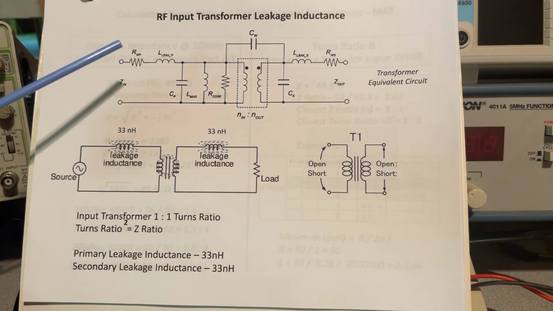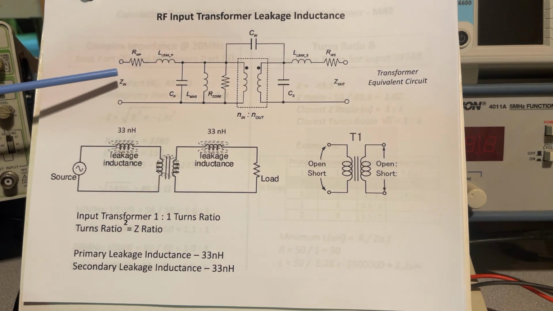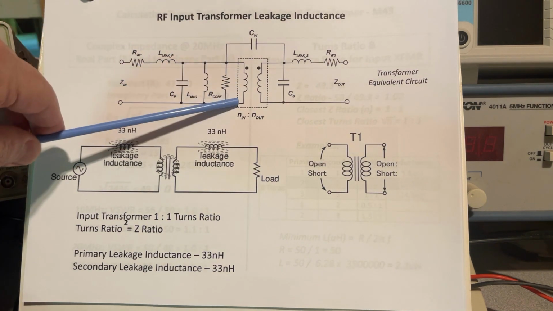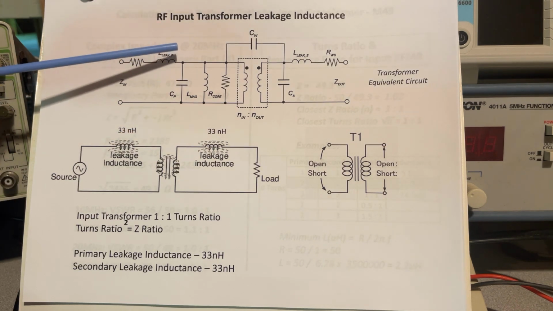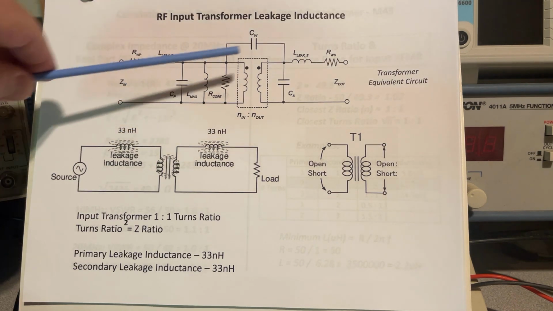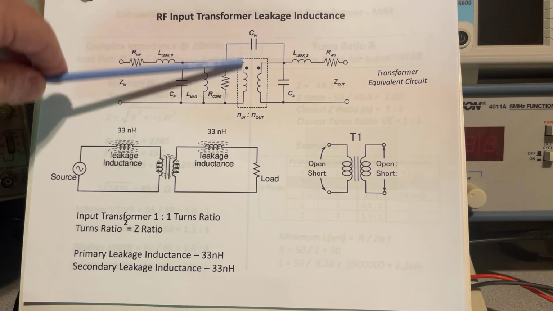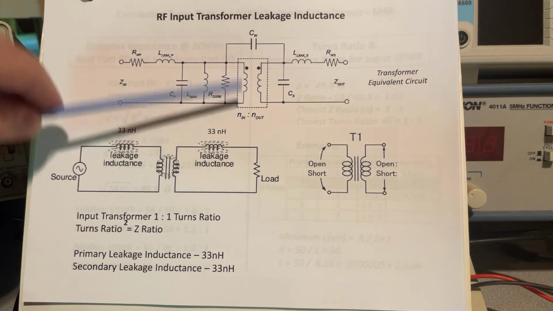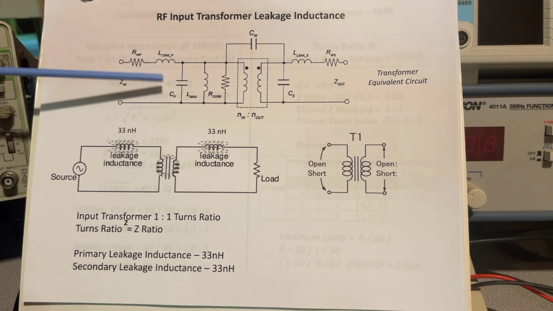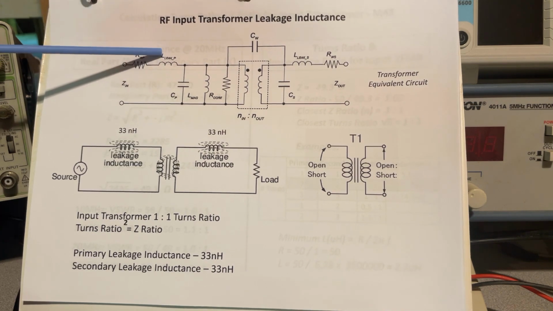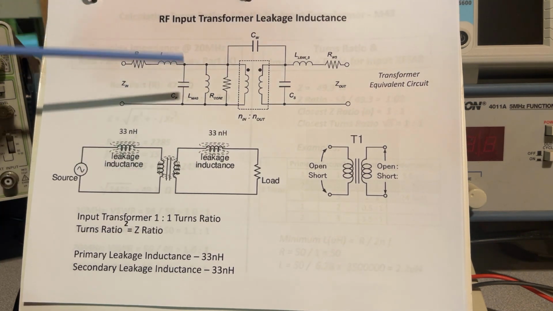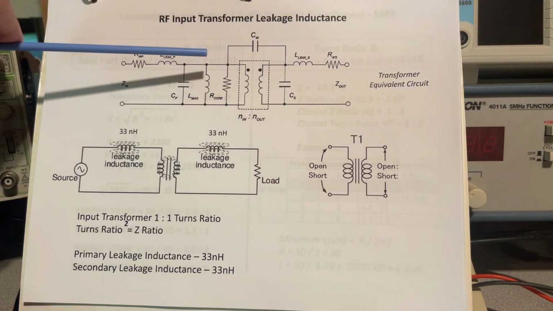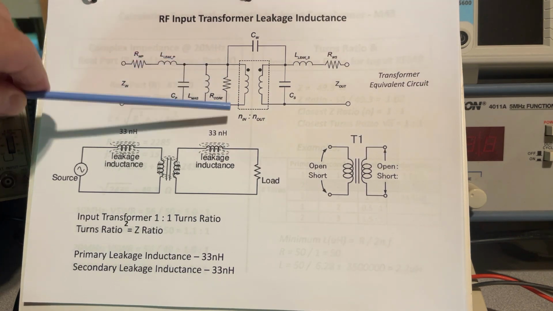So what do we have? On the input side, we have the winding resistance, that would be the resistance of the wire. We have the capacitance of the primary winding, okay, so the capacitance between each winding. Then we have our leakage inductance here and our magnetic inductance, and then we've got some core losses as well.